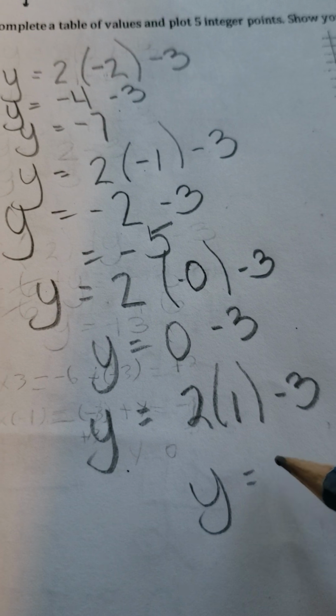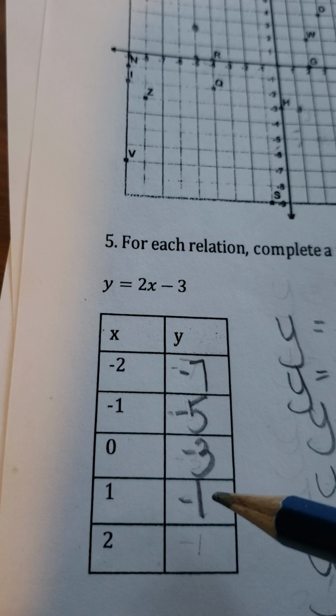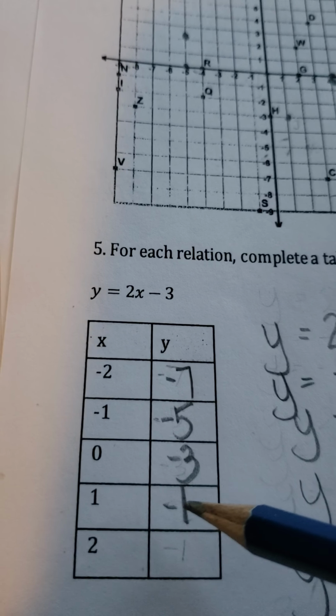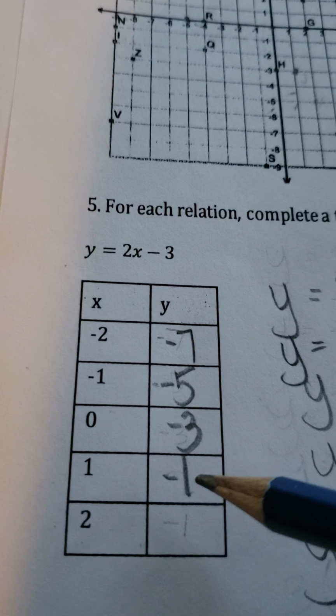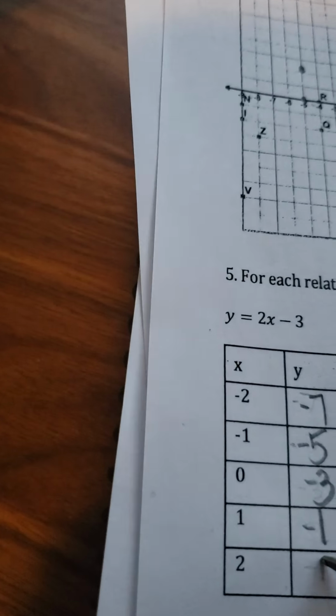So if you're looking at the pattern, you're going to add 2 to all of these. So you have negative 7 plus 2 equals negative 5. If you were to add 2 to negative 5, you would get negative 3. If you add 2 to negative 1, what are you going to get? So plus 2, negative 1, you're going to get 1. Okay, so there you go.